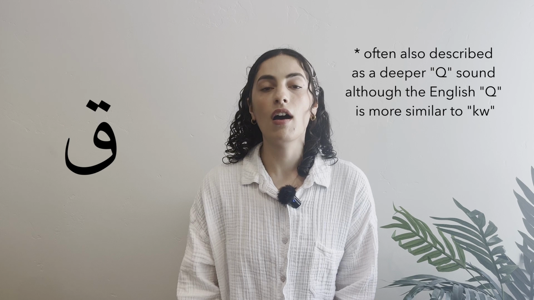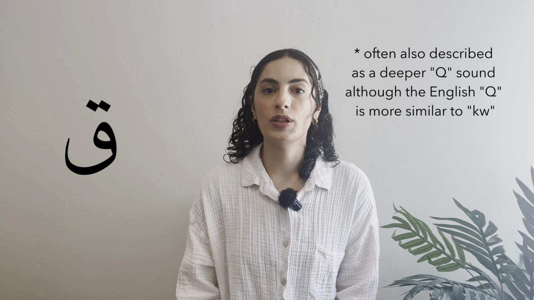Qaf or qa is a deeper K sound. Kha is also a very deep throat letter. Then we have ha, which is kind of like an H, but is also pronounced deeper in the throat. Then we have a series of emphatic consonants that are pronounced with tension in the tongue. These are dhad, ta, dad, and sa. We also have a letter called hamza, which is a glottal stop.